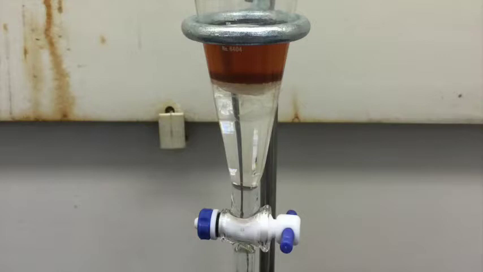Chloroform is a great solvent for extracting drugs. We have to be careful with it because it is carcinogenic, but we use it a lot, and you can see that's what we're using here, and it's sitting on the bottom.